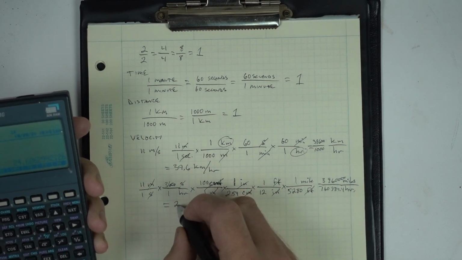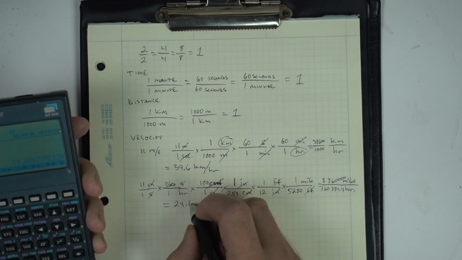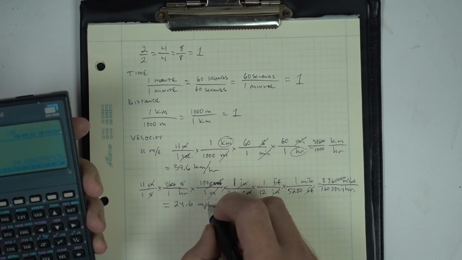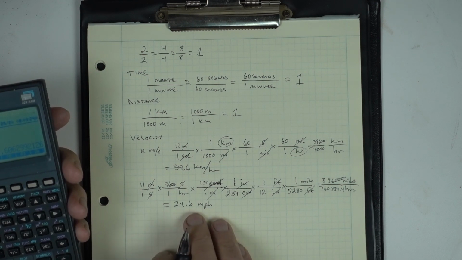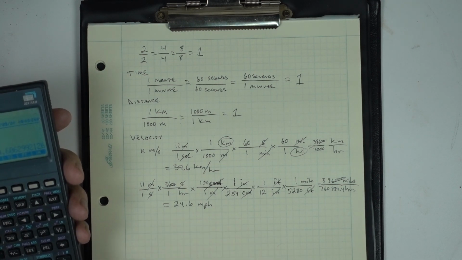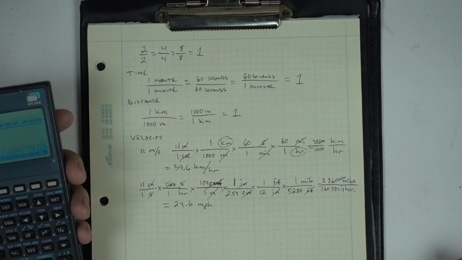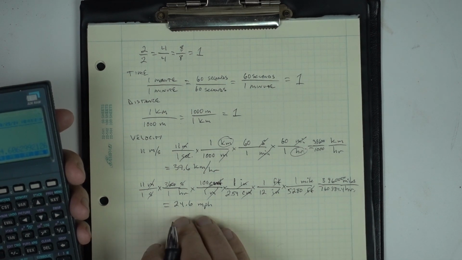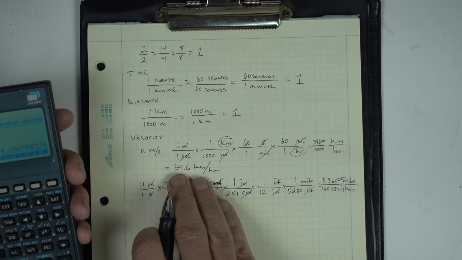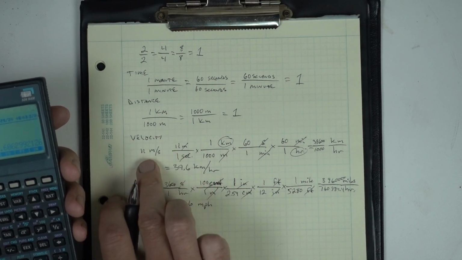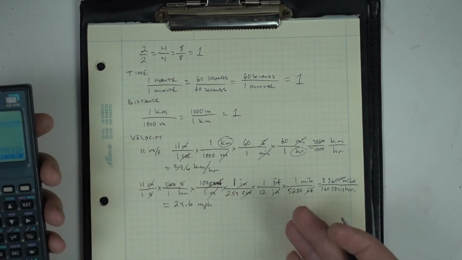and I get 24.6, and we'll say mph is really common here in the States. So that's a very common speed for residential areas, 25 miles per hour. So that has meaning for me, because I don't drive around in Canada very much. I've done it a few times. But that is how we convert units.